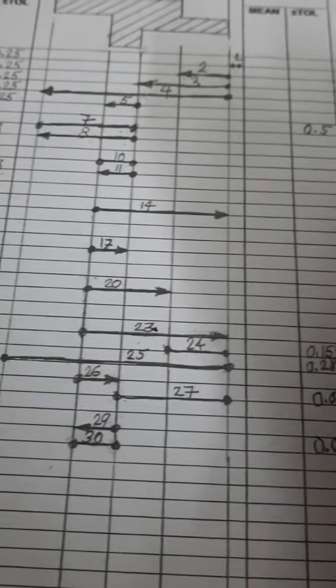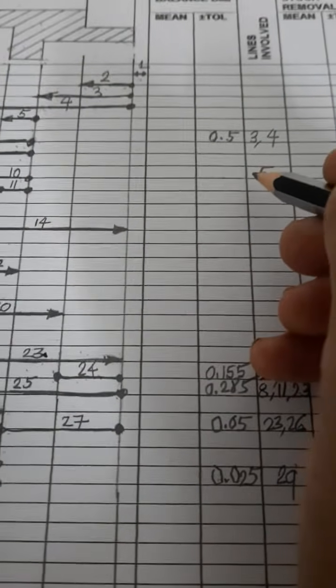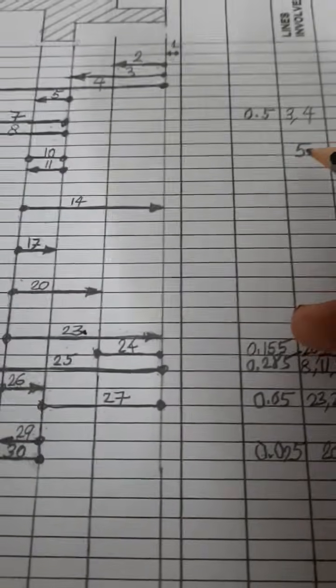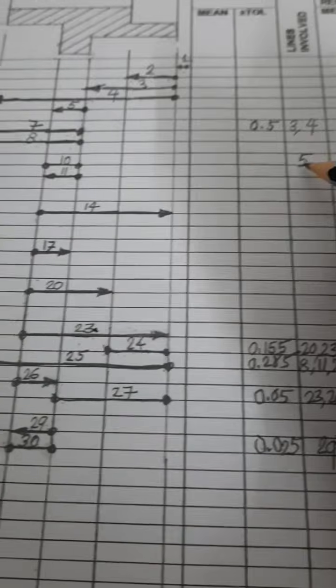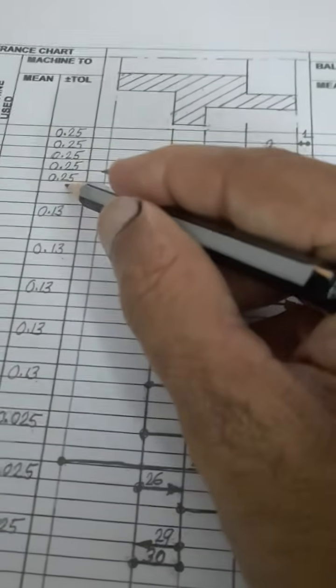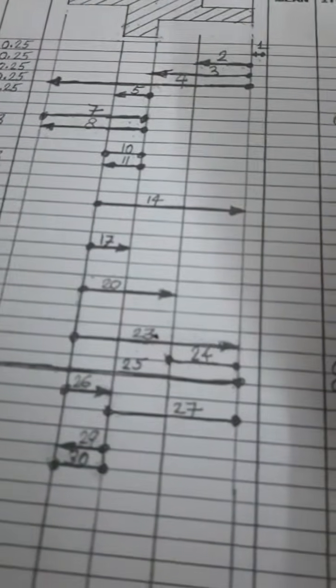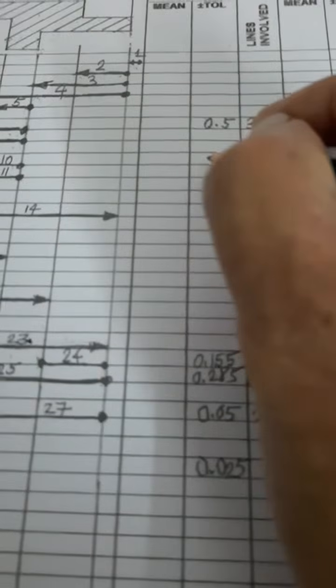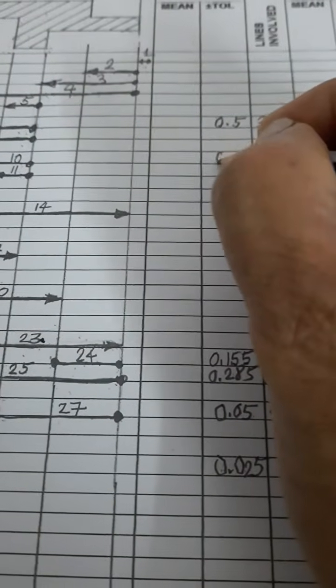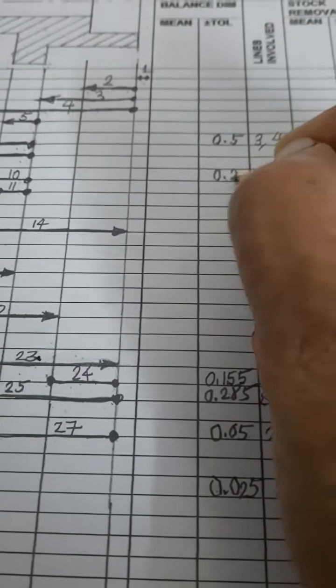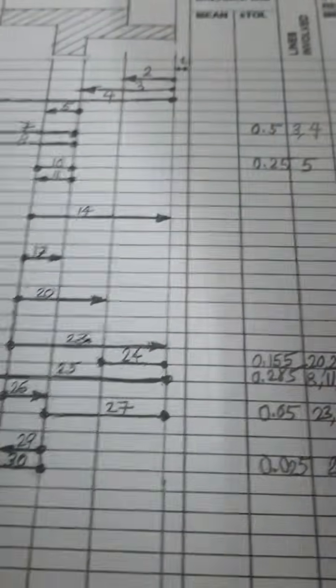So what is the tolerance of 5? It is 0.25. So that 0.25 will be entered here.